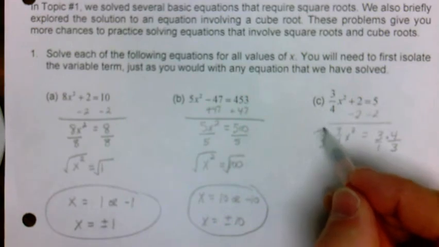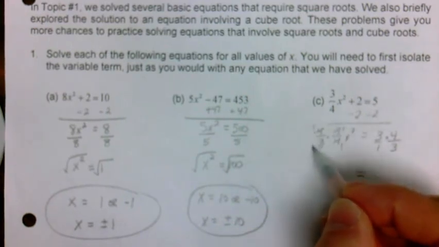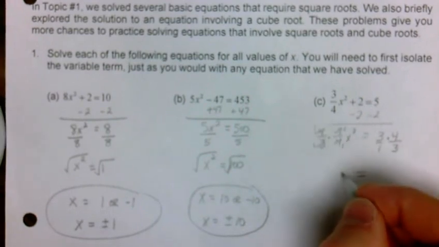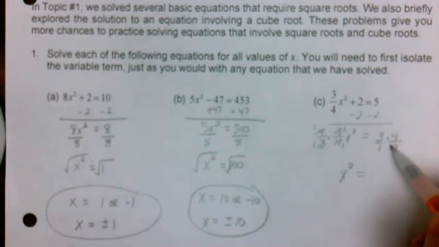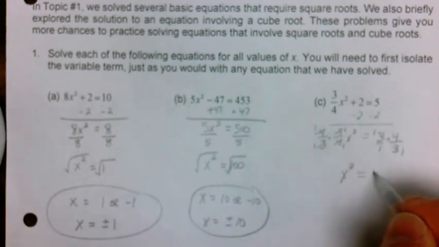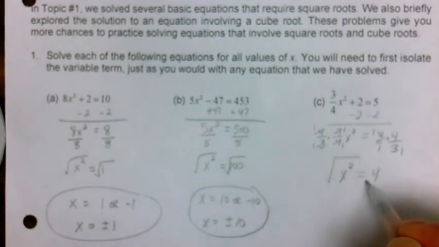On the left, 4 simplifies with 4 to make 1. 3 simplifies with 3 to make 1. So all of this is just 1x squared, or x squared. And then on the right, 3 simplifies with 3 to make 1. 1 over 1 times 4 over 1, or 1 times 4. X squared equals 4. Now we'll take the square root of each side.